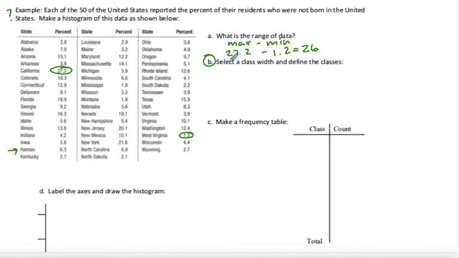The second step is to select a class width and define the classes. With a range of 26%, I'm going to pick 5. With 10, I would only have 3 different classes. With 5, I would get almost 6 classes, and I think that would spread my data out a little bit more.